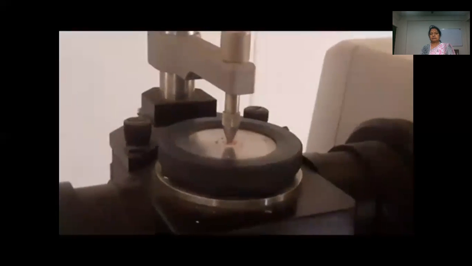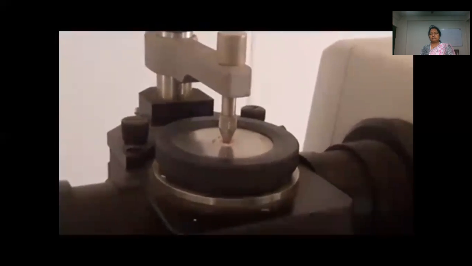We can do both solid or liquid by this technique. It should be cleaned before using, and then we have to make contact of the sample.